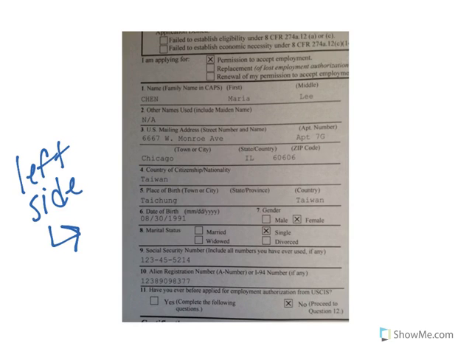The first thing you'll need to select is what you're applying for. If you're applying for regular OPT, you'll select Permission to Accept Employment. Next, enter your name. Make sure to put your family name or last name in all caps, and then your first and any middle names in regular case.